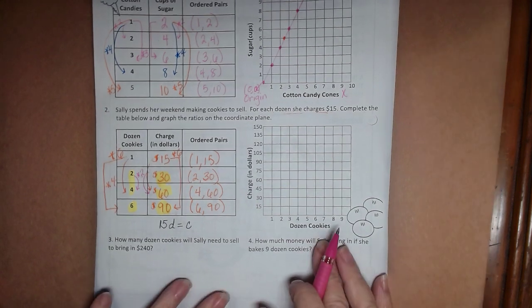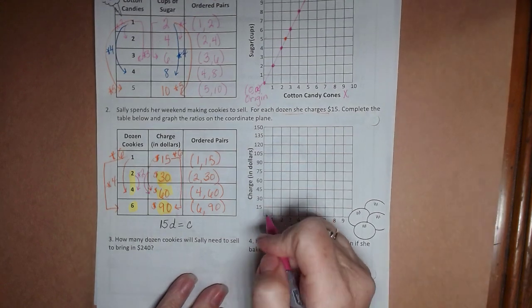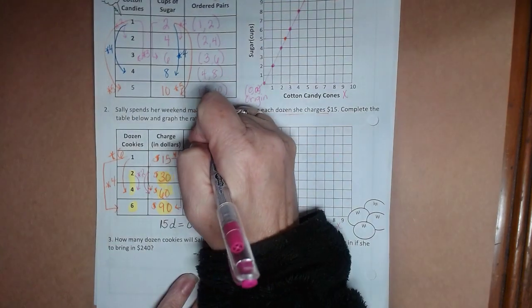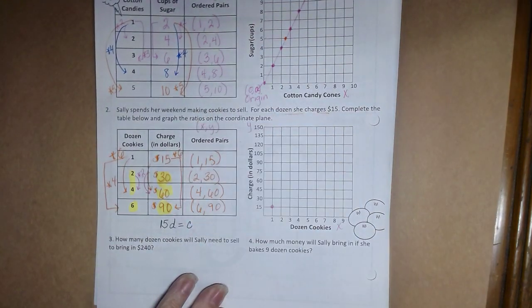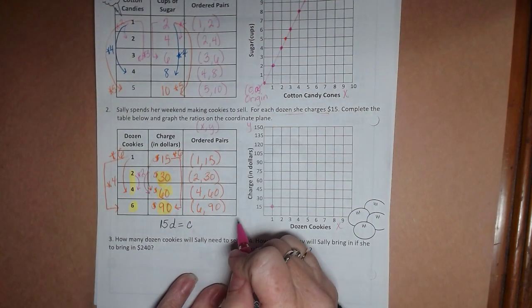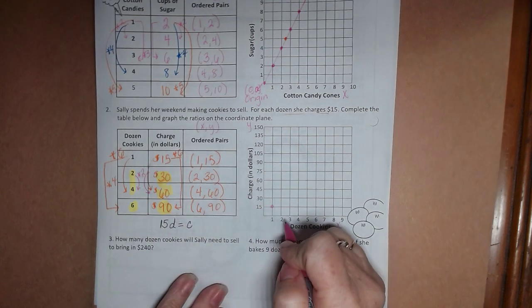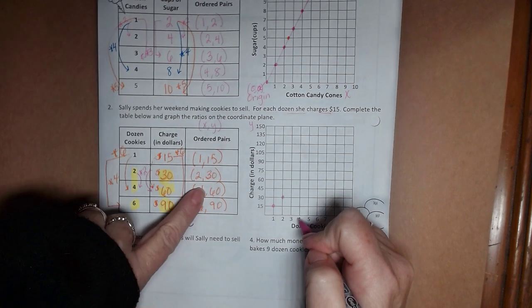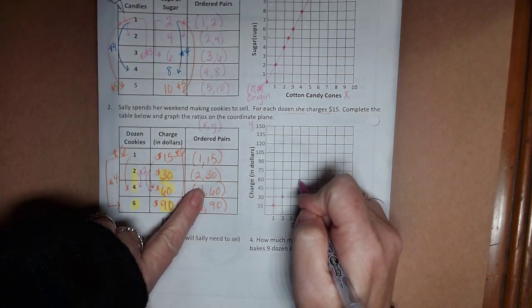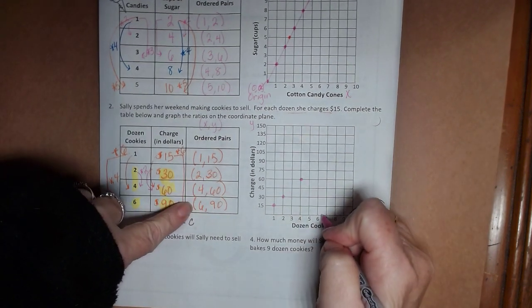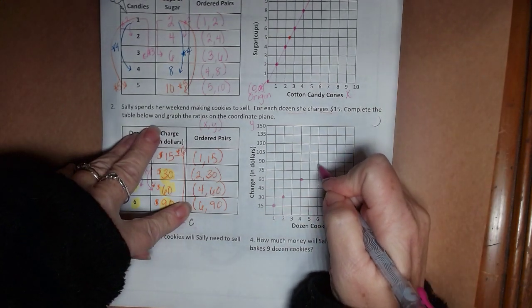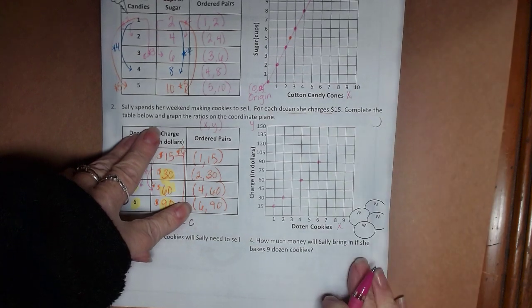Okay, so let's plot this. So (1, 15). So go over to the 1, up to the 15. Remember, this is your X, this is your Y. In your ordered pairs, the X always comes first. Ordered pair (2, 30), so 2 dozen cookies cost $30. 4 dozen is $60. 6 dozen is $90. So over to the 6, up to the 90, and put a dot.